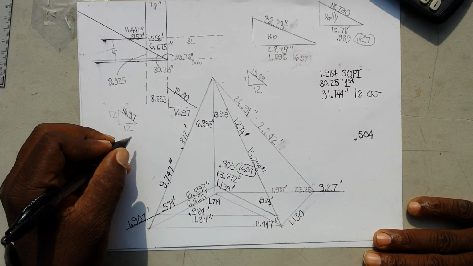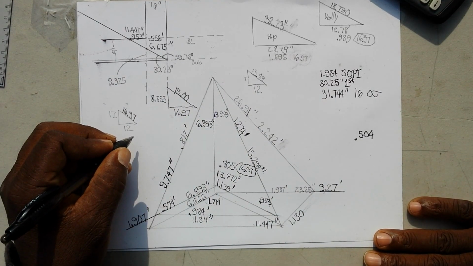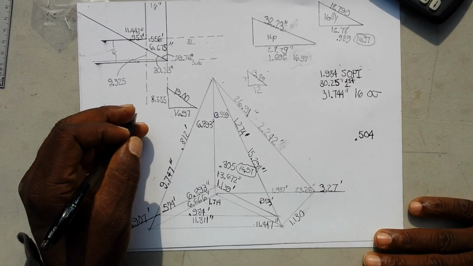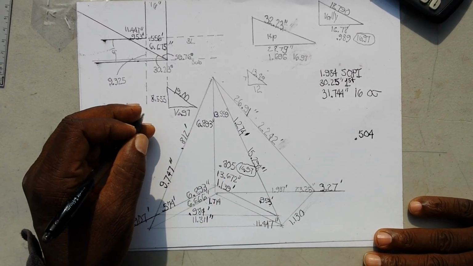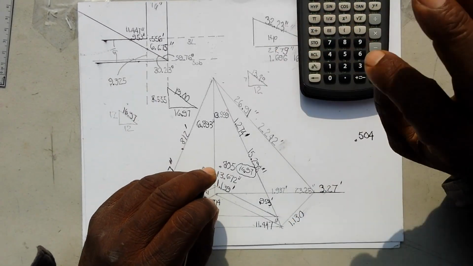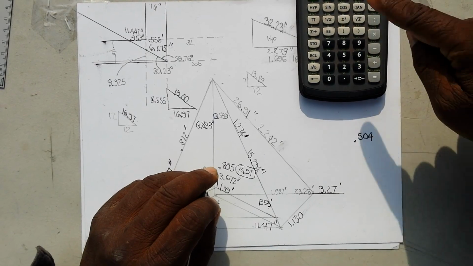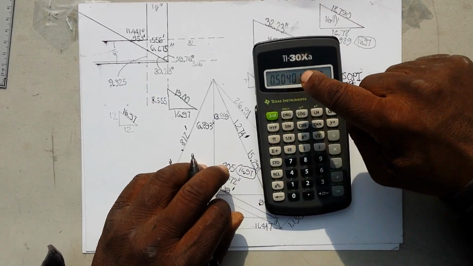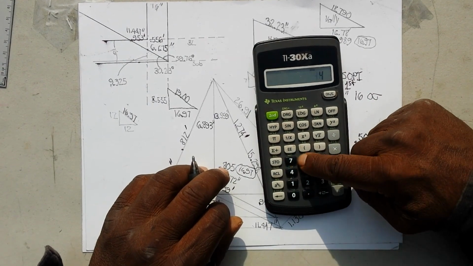Okay, and now 0.504 is an important number. We're going to take that. We know that a sheet of plywood is 48 inches. So we take this number, 0.504 times 48 inches equals.